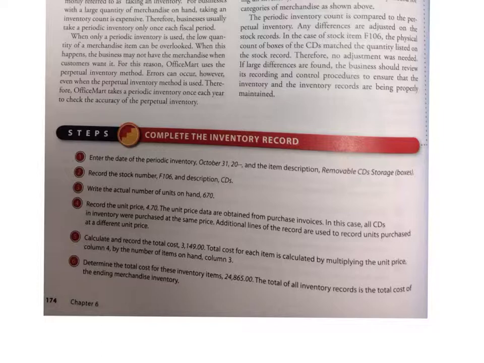Okay, so there's 2 different ways that we did inventory. What are those called? Pretty self-explanatory in their names. Go ahead and do the work together and the on your own, and I will be checking in on you.